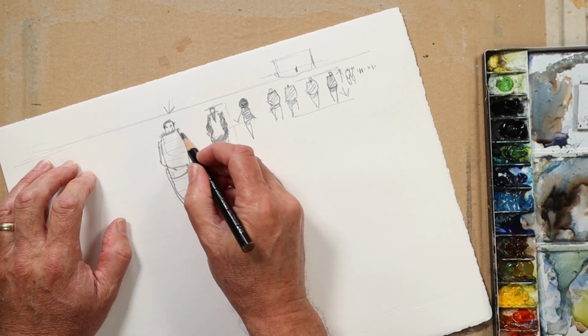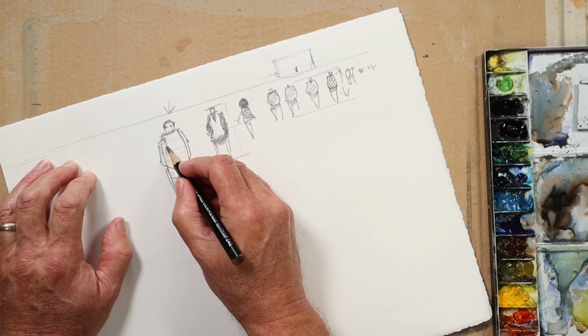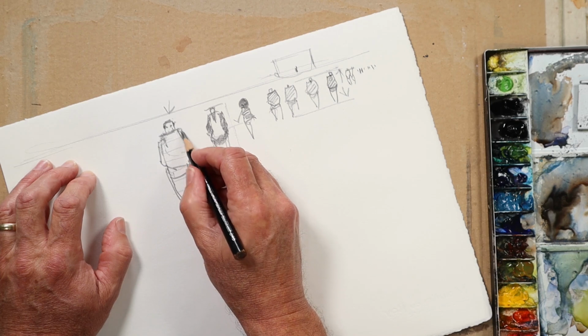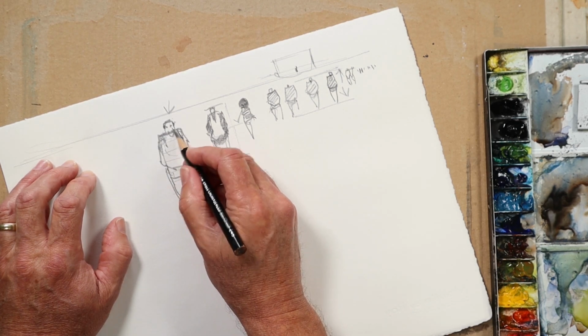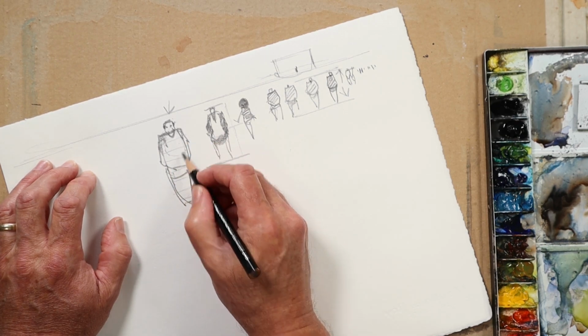And then, once again, you need to embellish. You need to say, well, this person's wearing a coat. They may be squarer in the shoulder if they're wearing a coat. They may have a little neck area revealed here.